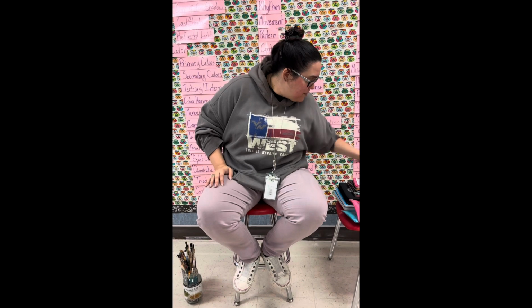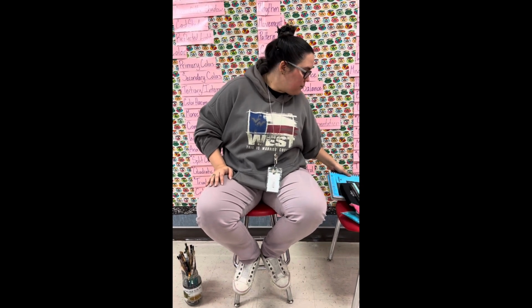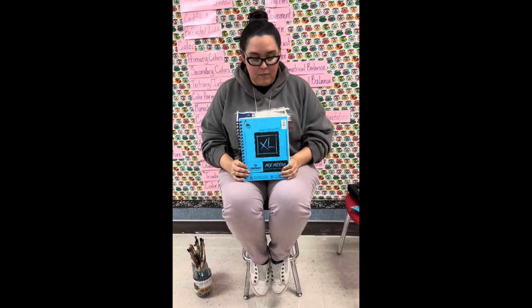Outside of that, there are some materials that you might wanna have that don't need to be new, as long as you can still use them. First things first that you're gonna need is a sketchbook. Bam. You want a nice high quality sketchbook, something like this.